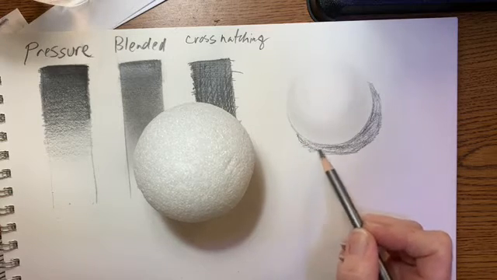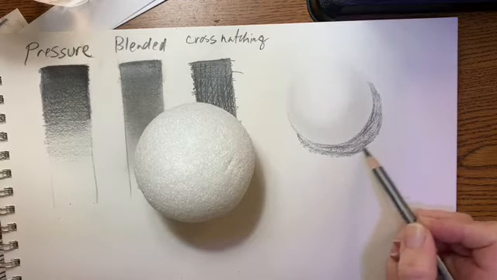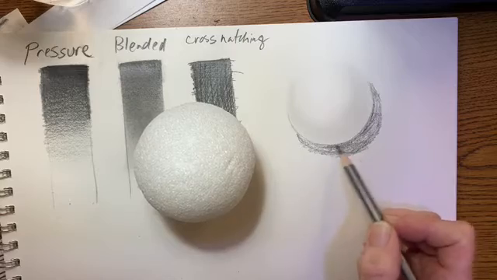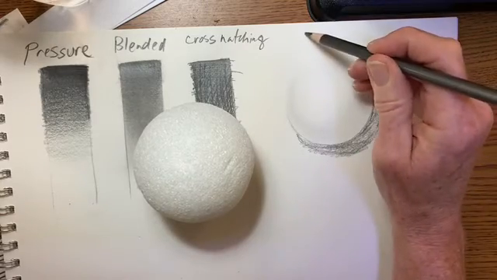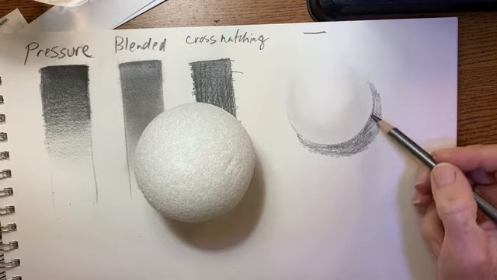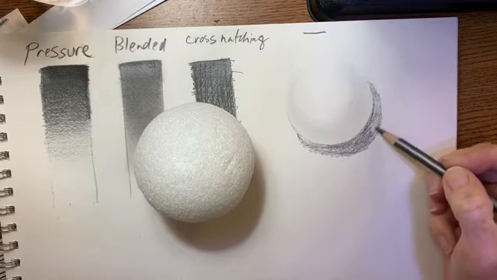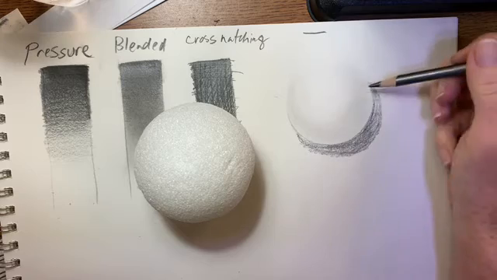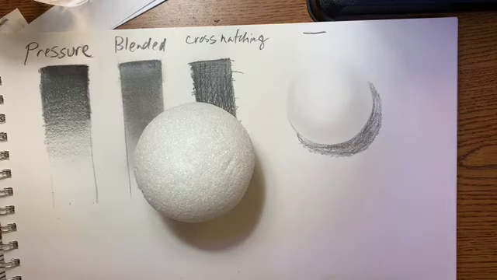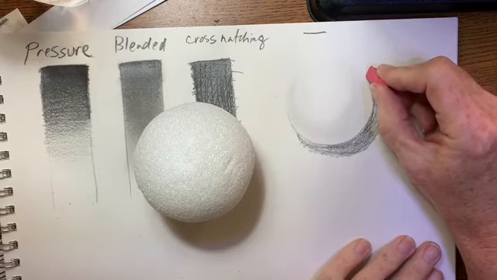If you want to get a round object and trace around it, that is totally cool. That is fine with me. The only thing I don't want to see you do is make a dark line like that, because we want the sphere to be revealed using contrast. Now, the outside of this sphere here is a little fuzzy.